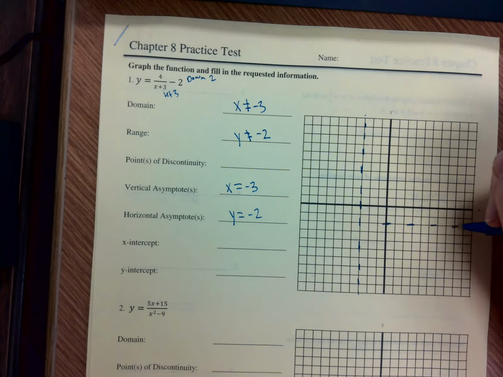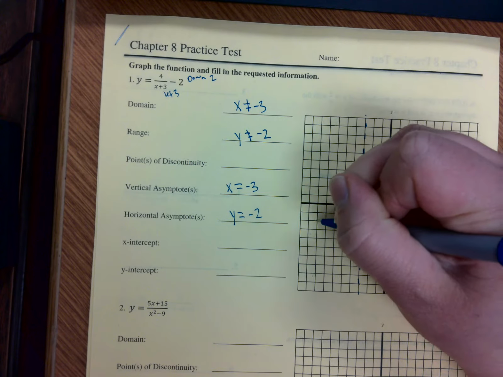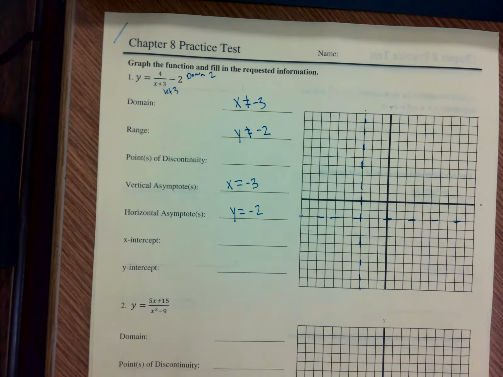Maybe it's right here. By the way, if you are unsure, that song was called Crazy Train by Ozzy Osbourne, one of my faves.